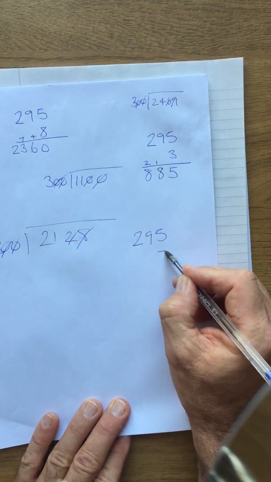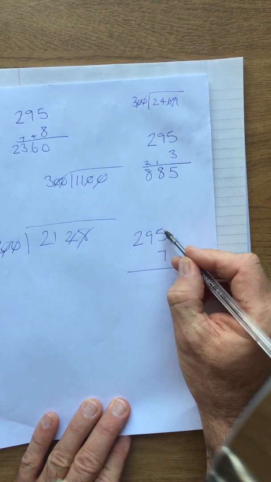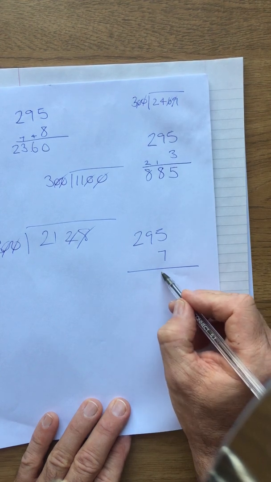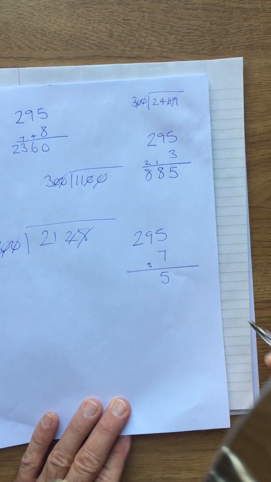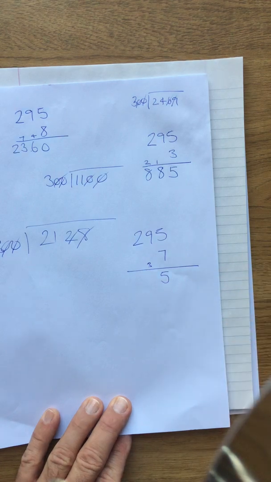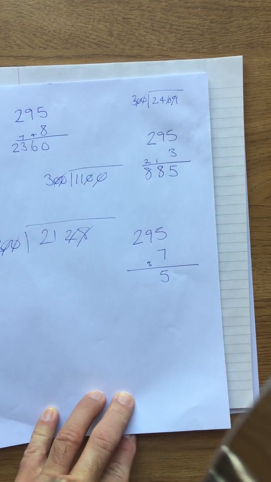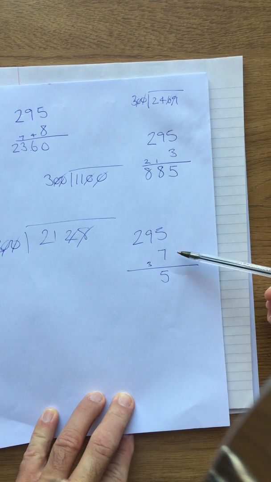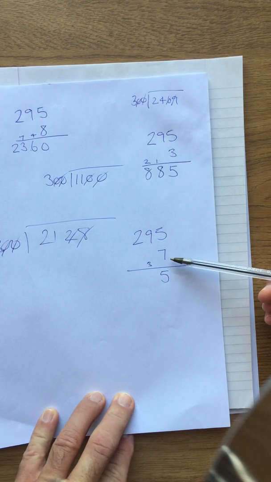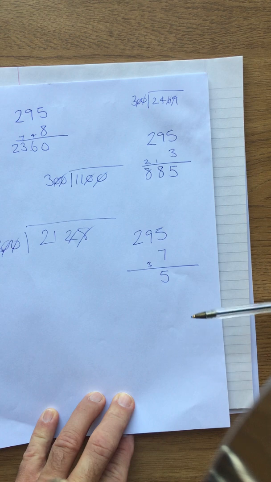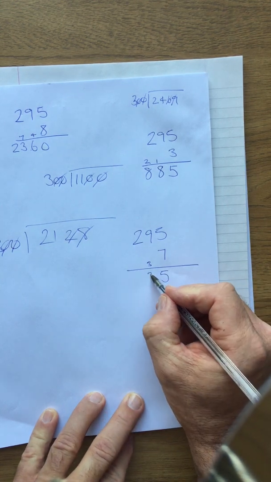295 times 7. 7 5s are 35. 9 7s, ooh, don't know what 9 7s are, but I do know what 10 7s are. 10 7s are 70. So all I need to do is take a 7 off 70, which is 63.